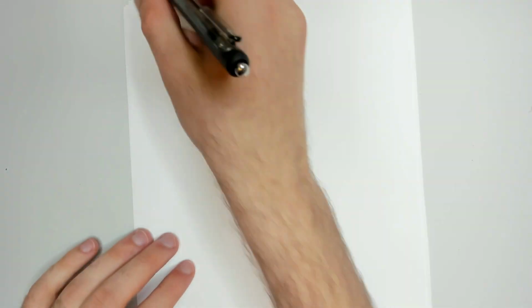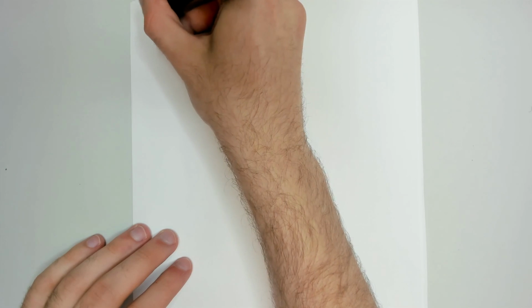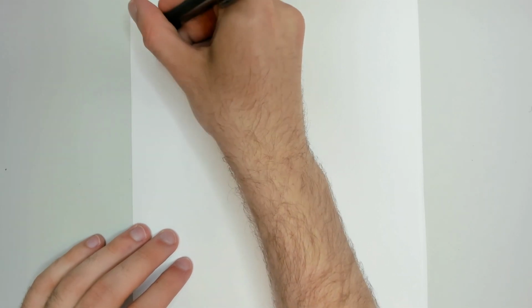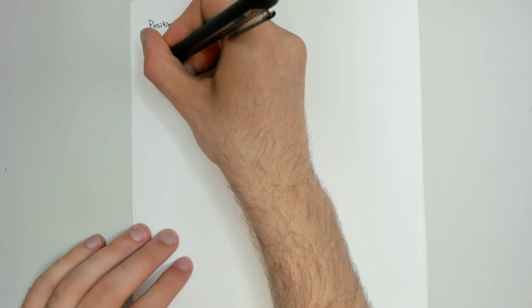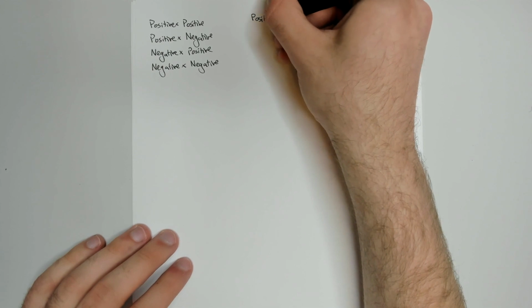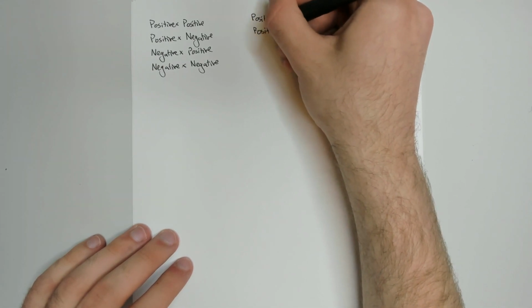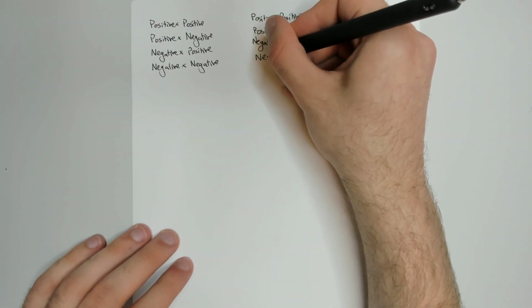So our goal here is basically to get a way of showing a positive times a positive, positive times negative, negative times positive, negative times negative, and then similarly we want positive divided by positive, positive divided by negative, negative divided by positive, and negative divided by negative.